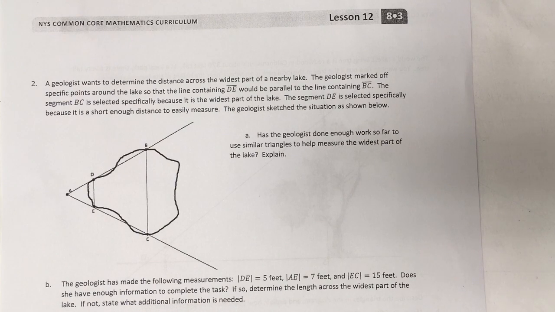A geologist wants to determine the distance across the widest part of a nearby lake. The geologist marked off specific points around the lake so that the line containing DE would be parallel to the line containing BC. The segment BC is selected specifically because it is the widest part of the lake. The segment DE is selected specifically because it is a short enough distance to easily measure. The geologist sketched the situation below.